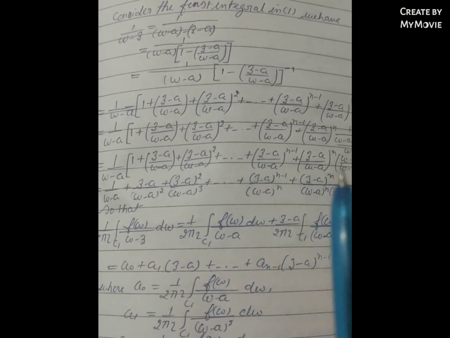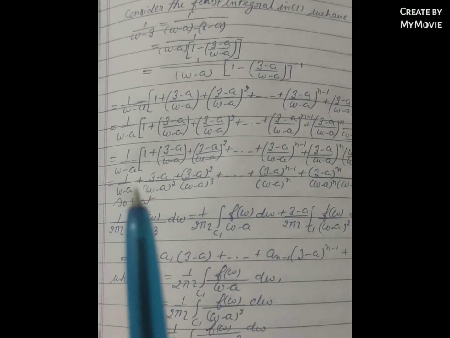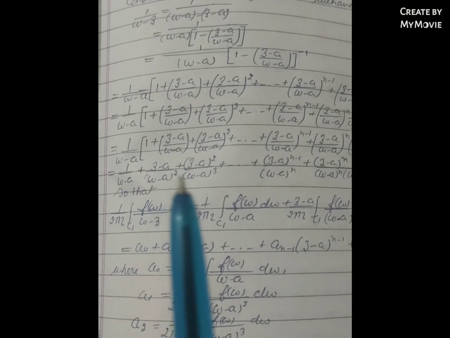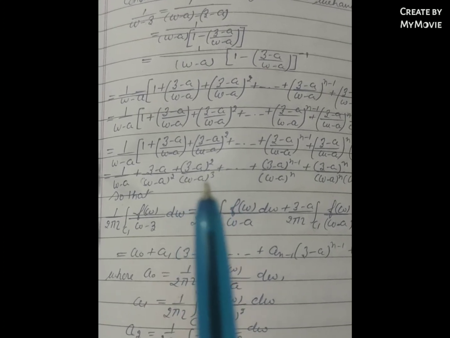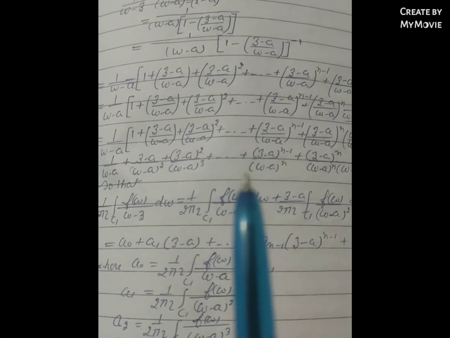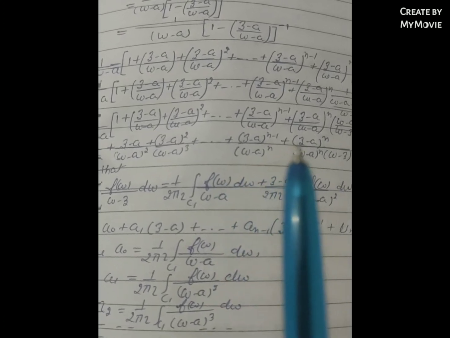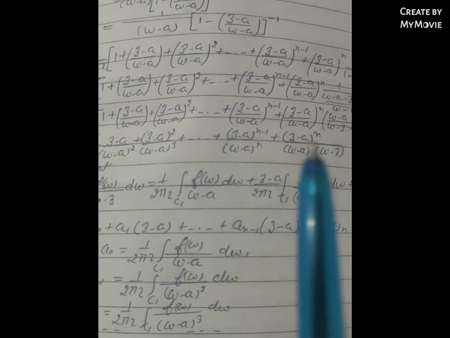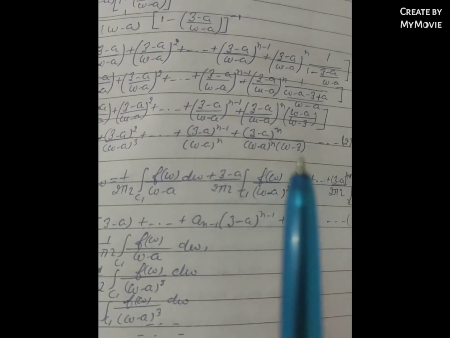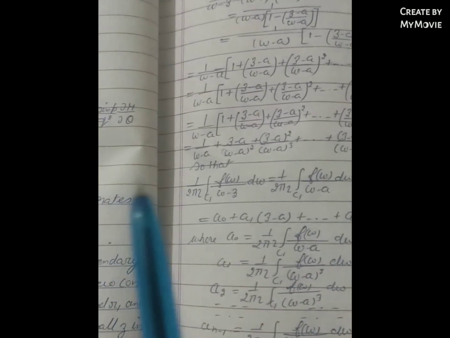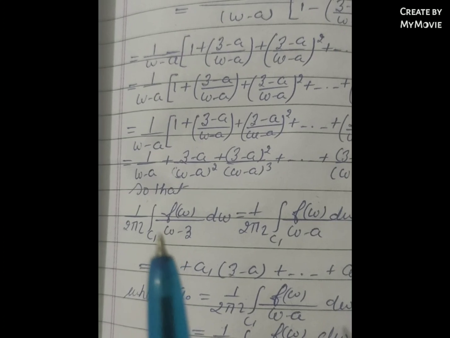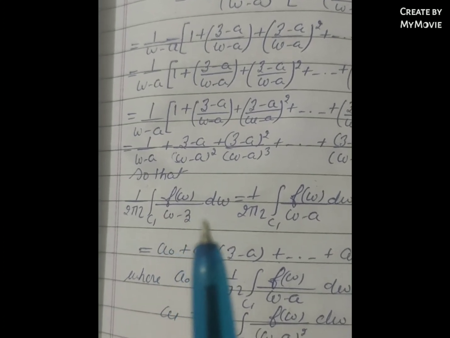The rest of the terms are the same, so multiplying with 1 upon (w minus a), it is equal to 1 upon (w minus a) plus (z minus a) upon (w minus a) squared plus (z minus a) squared upon (w minus a) cubed plus and so on, plus (z minus a) raised to n minus 1 upon (w minus a) raised to power n plus (z minus a) raised to power n upon (w minus a) raised to power n times 1 upon (w minus z). This is equation 2.